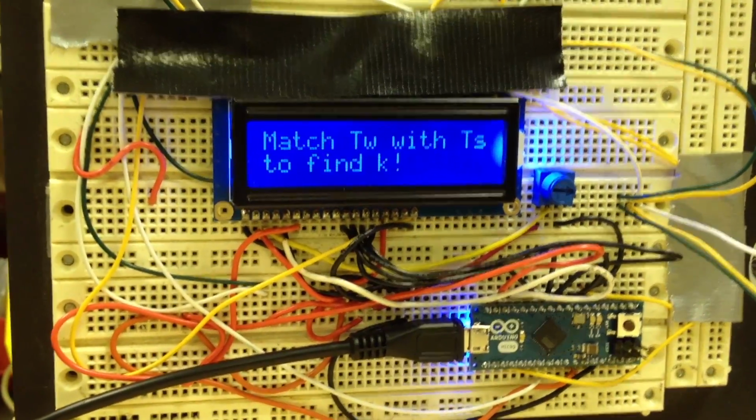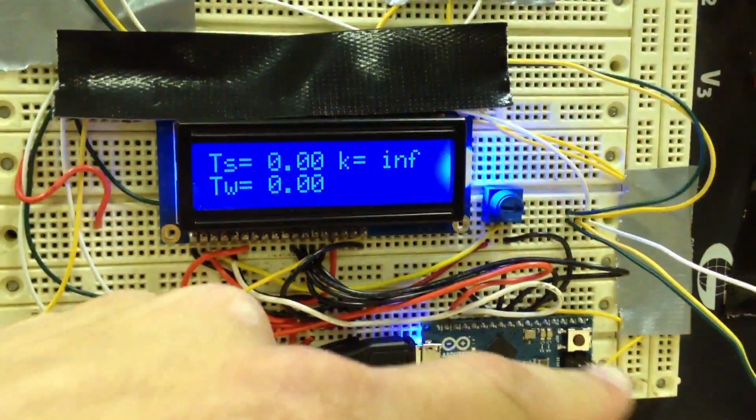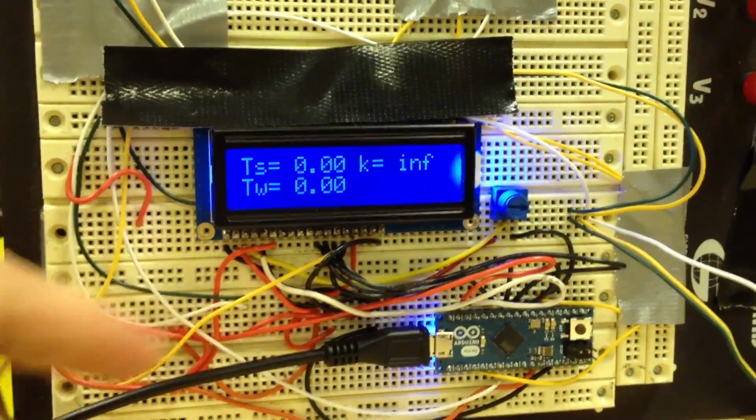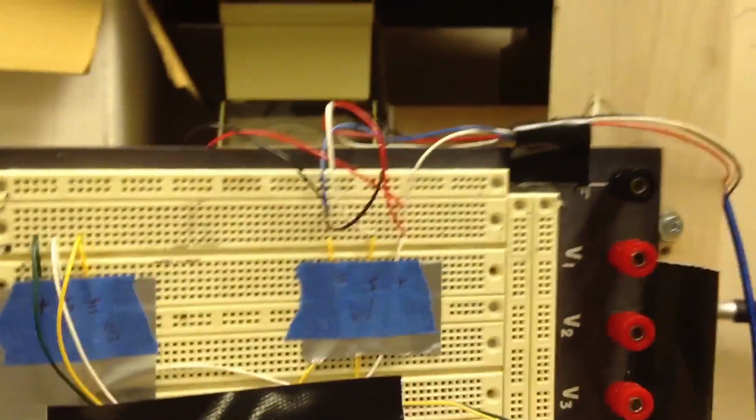So just to give you a little close-up of all the electronics, this is our Arduino here and our LCD screen, and these wires that go over the back hook up to our LED, which you can see there, and it's shining a spot.